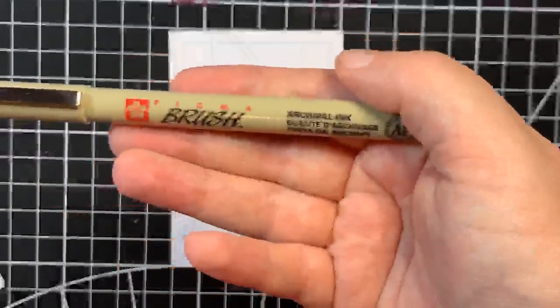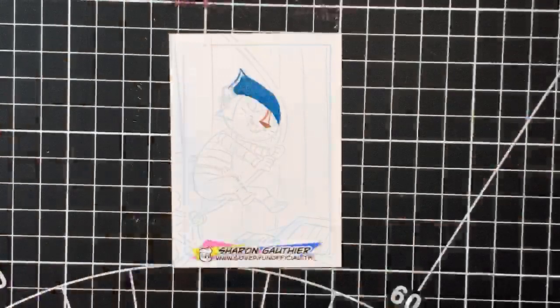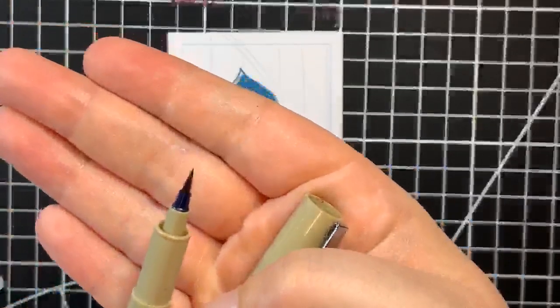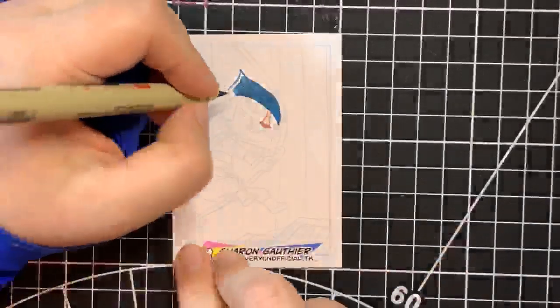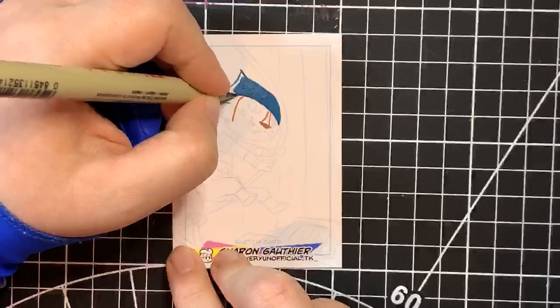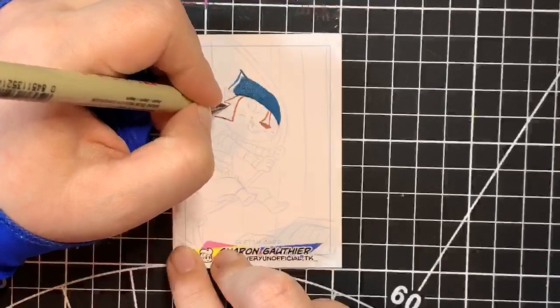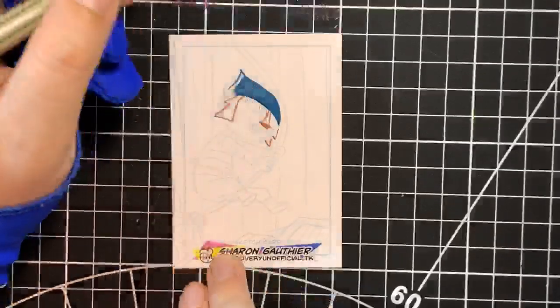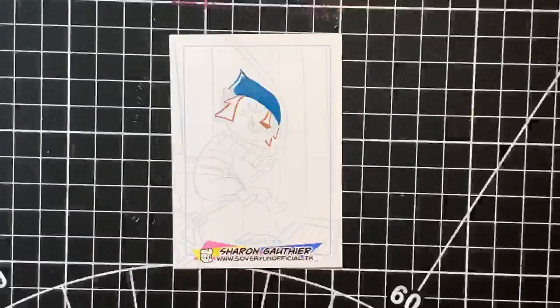It's a Sakura Pigma brush in... wait. Doesn't say what size of brush, but then again they never do. I'll use you again for the hair. Supposed to be waterproof, we'll just see about that.